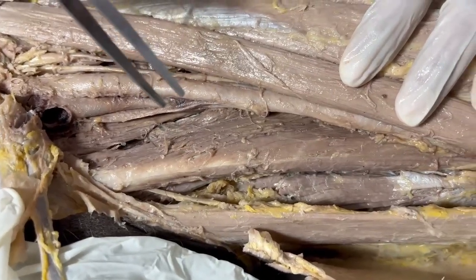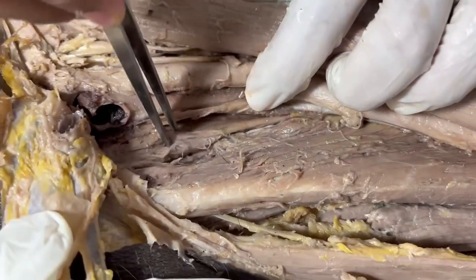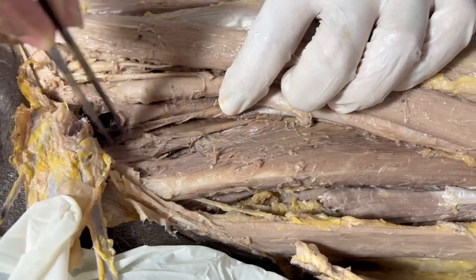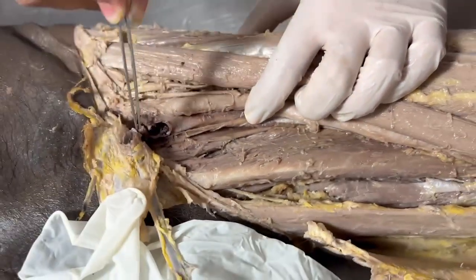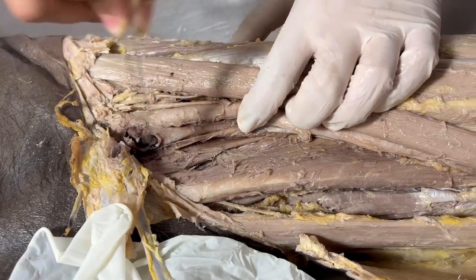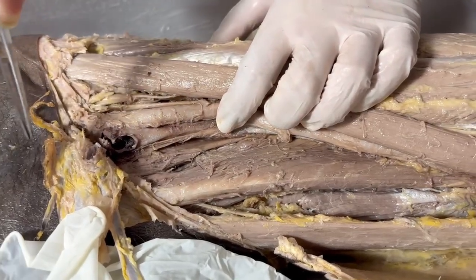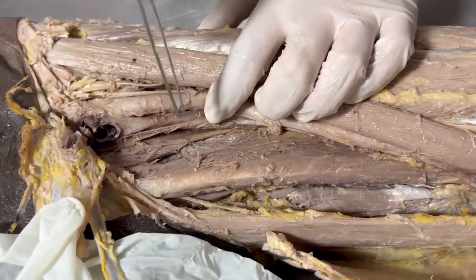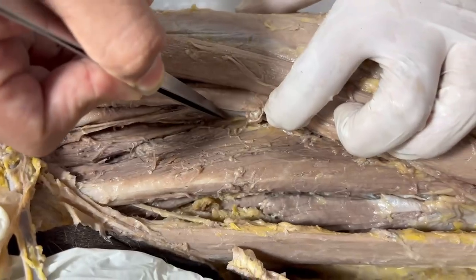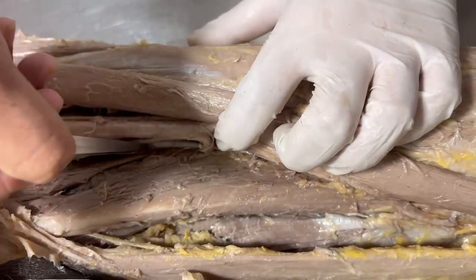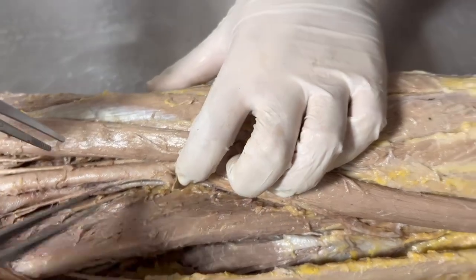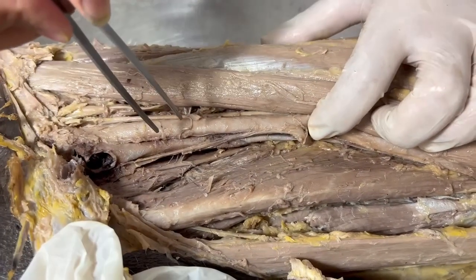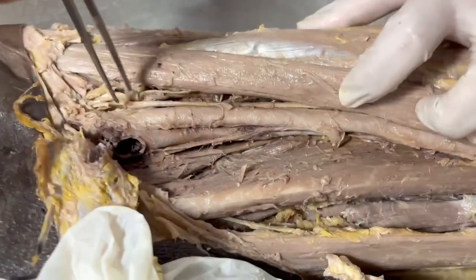The first muscle is the pectineus. The origin is the pecten pubis or the pectineal line, pectineal surface of the superior ramus of the pubis, and the fascia covering the pectineus. The insertion of this muscle is a pectineal line extending from the lesser trochanter to the linea aspera of the femur. The nerve supply is the femoral nerve and the anterior division of the obturator nerve.